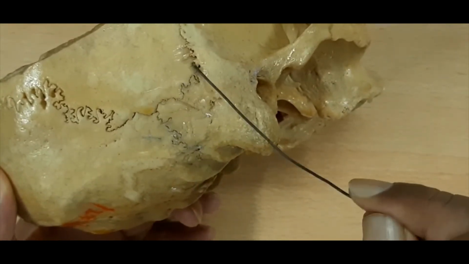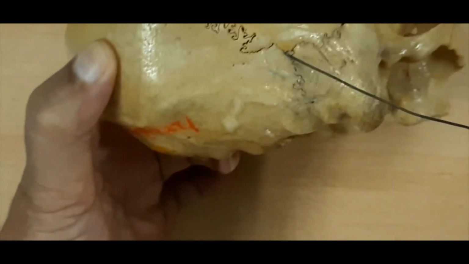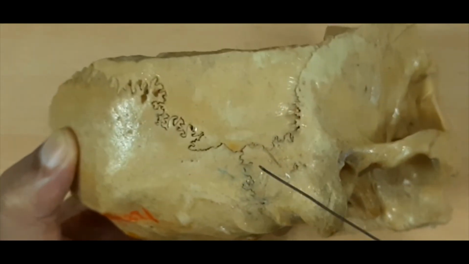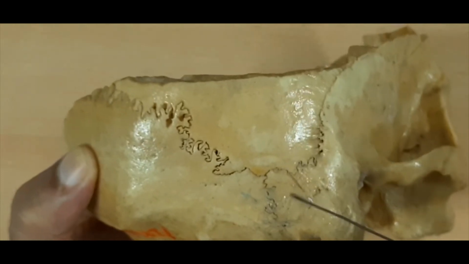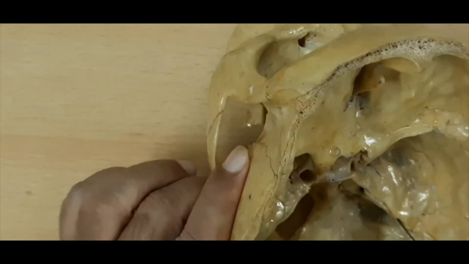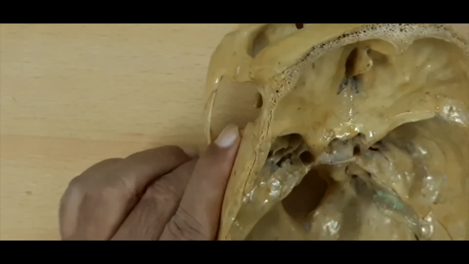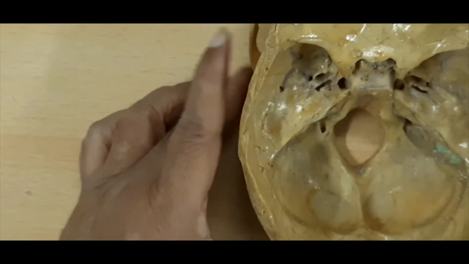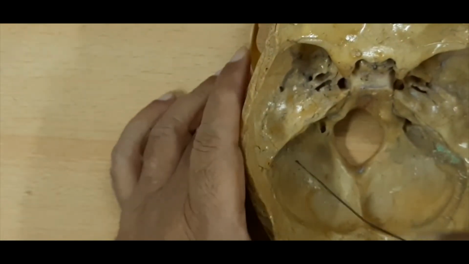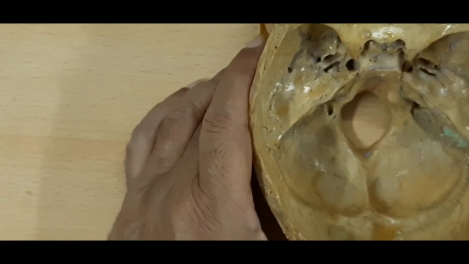This is the posteroinferior angle of the parietal bone, which articulates with the mastoid part of the temporal bone. That also forms part of the posterior cranial fossa. So there are many bones which form the posterior cranial fossa.